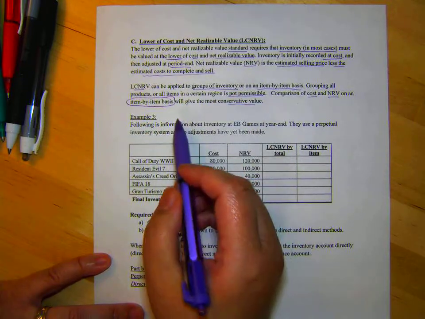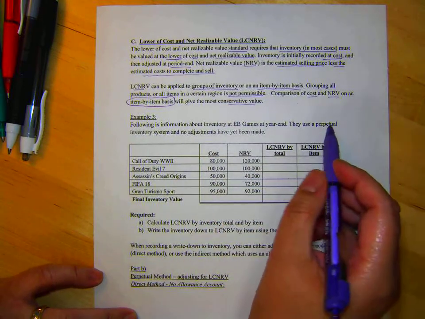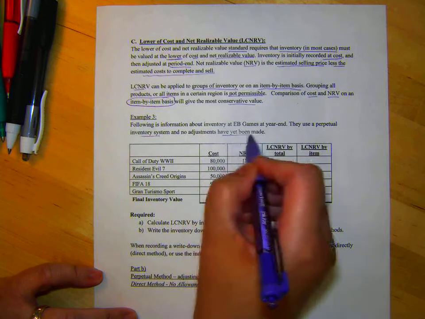Okay, so let's do an example. Information about inventory at EB Games at year-end. They use a perpetual inventory system. No adjustments have yet been made.